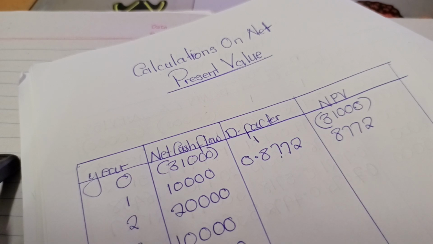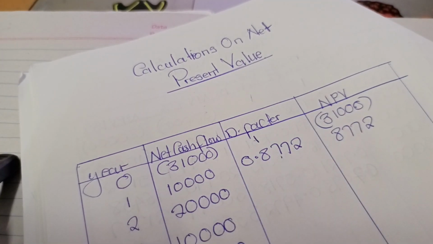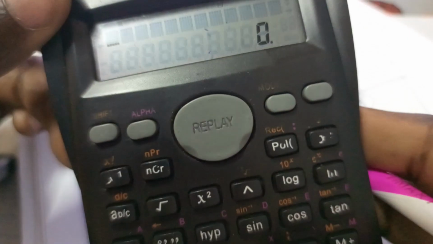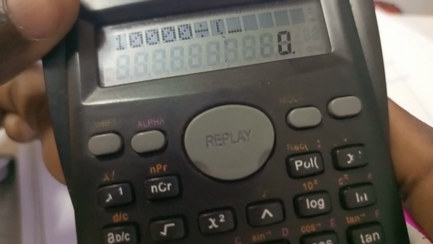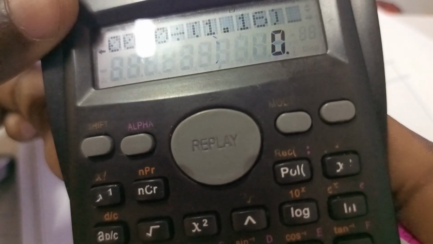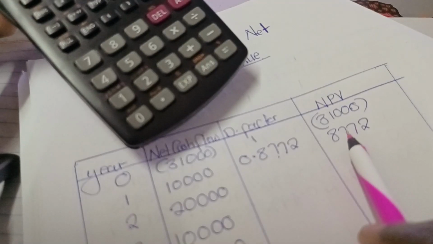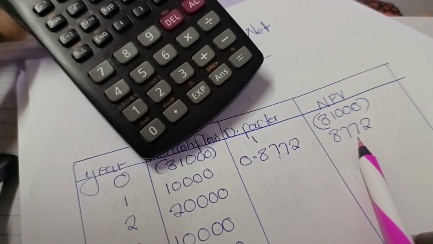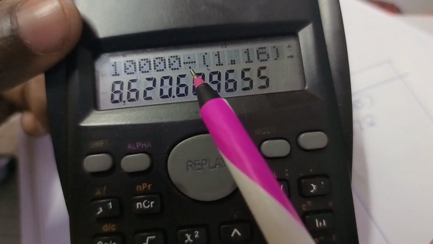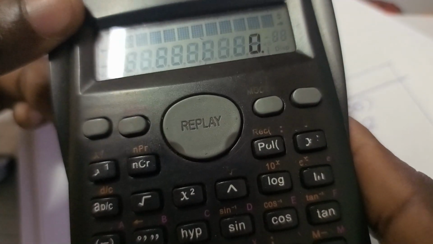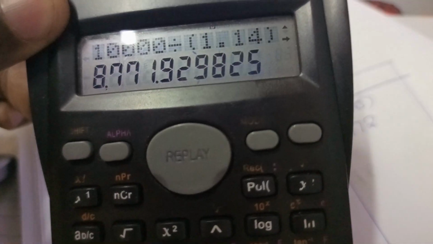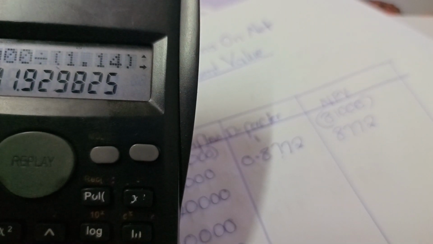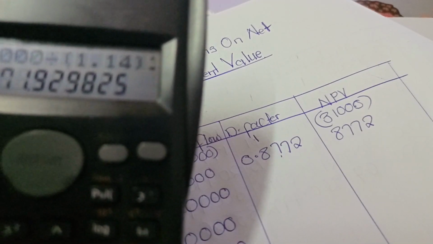We know we'll do the same for everything, but for an easy calculation, if you want to be fast, you punch the 10,000 which was given, and you divide it by 1.14. Remember, it is to the power 1. It will give us the same amount, 8772. In this case, the discount factor was rounded off, but on the calculator, 10,000 divided by 1.14 gives us the same amount, 8772.